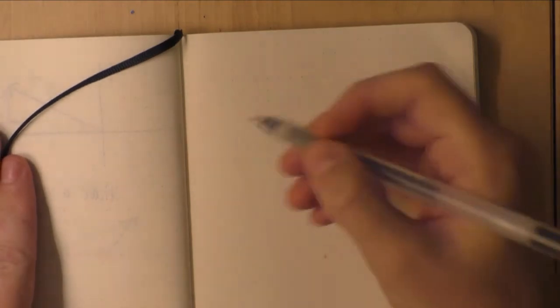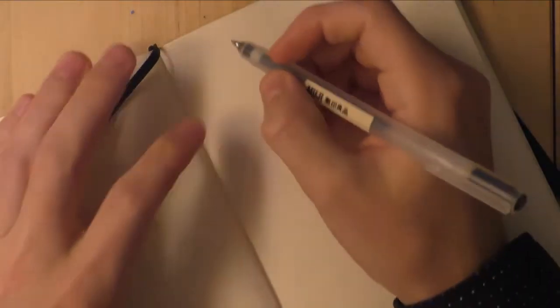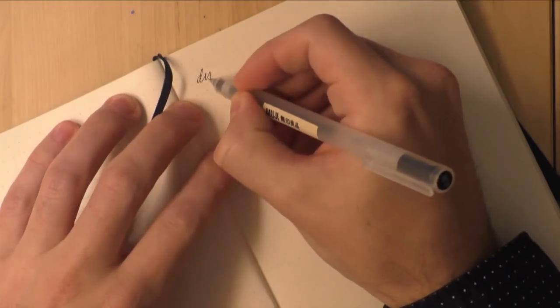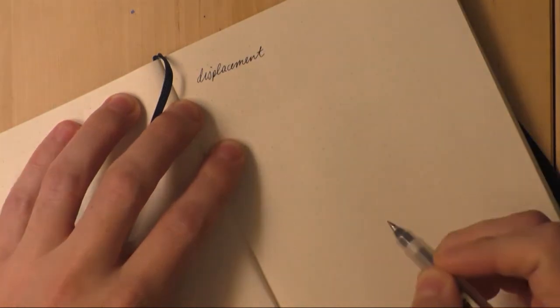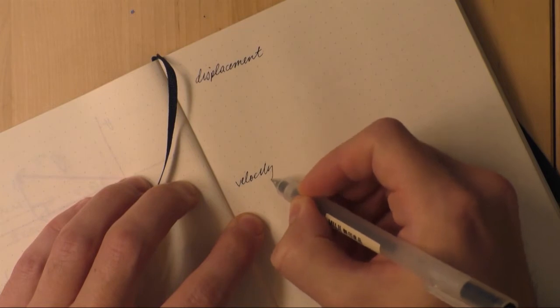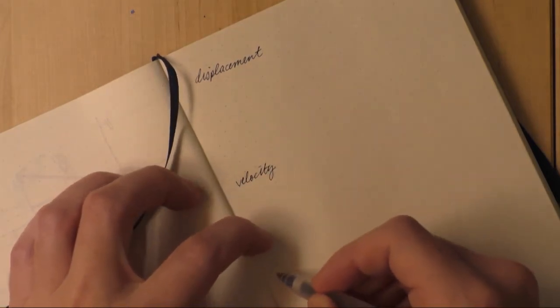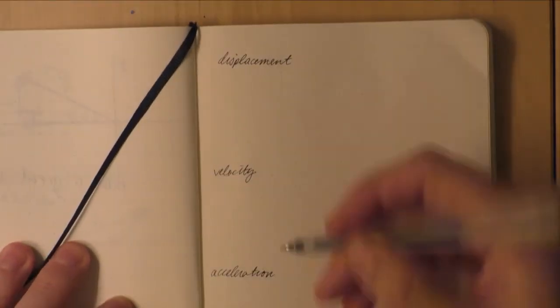I think before we get into something new, let's just very quickly run through what we already know. Three main terms we've learned so far this semester, and those are displacement, velocity, and acceleration. And I think you're pretty comfortable with all three of those.